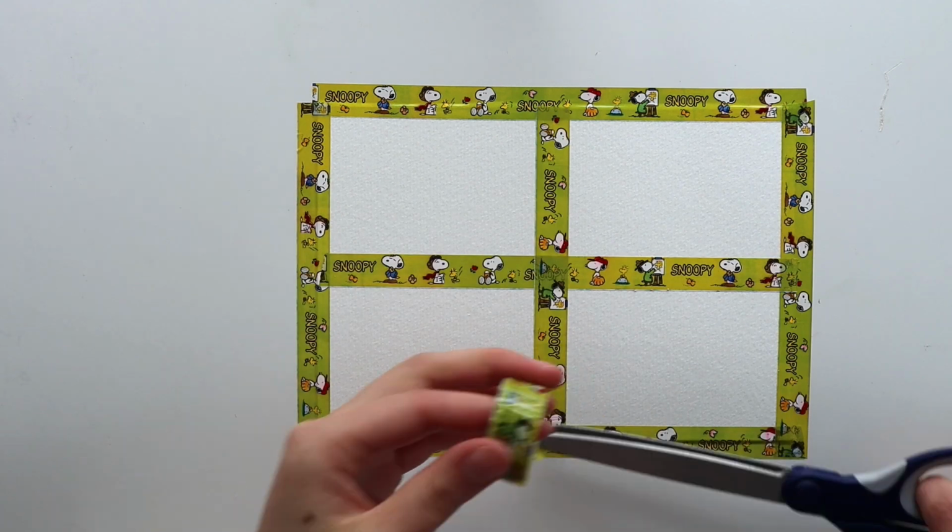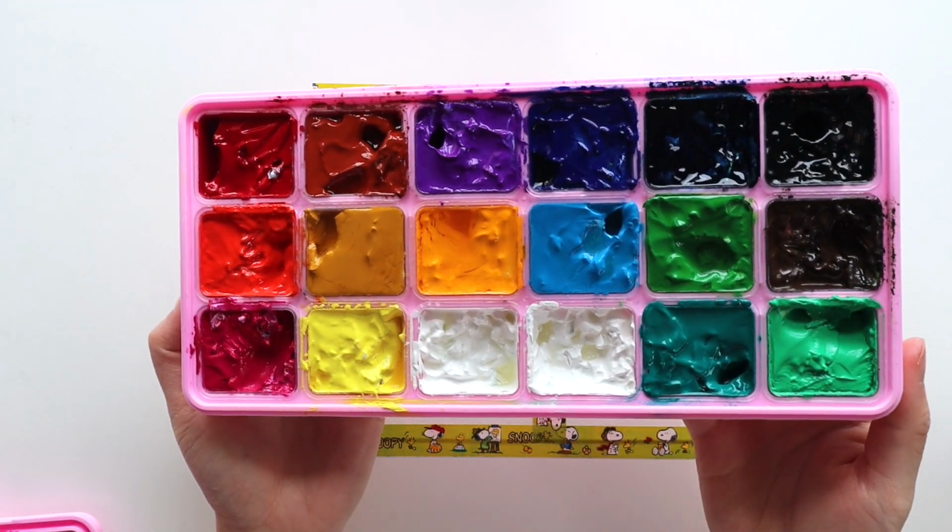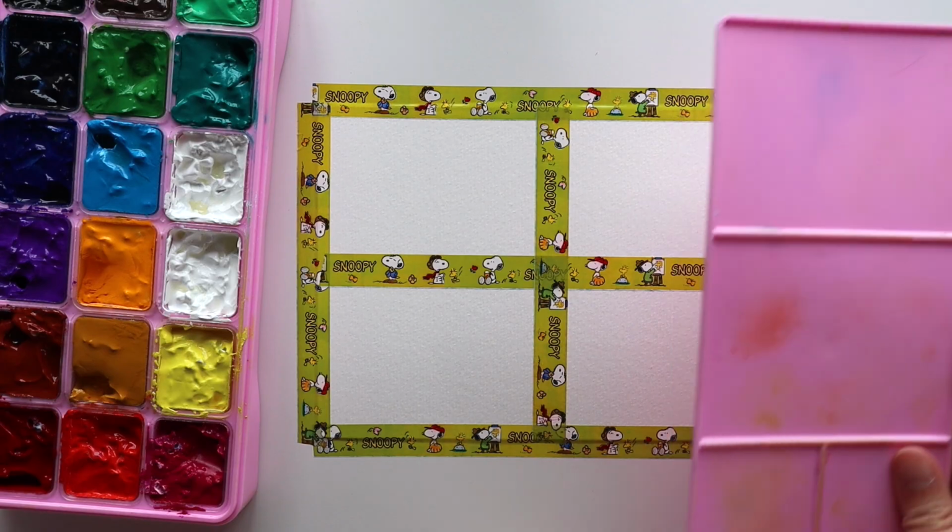I'm going to be using my gouache today, and for paper I'm just using the Canon XL mixed media paper, which I've just cut into a smaller size.